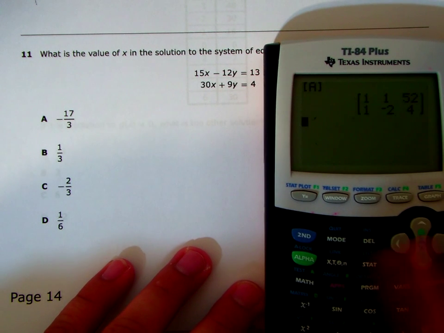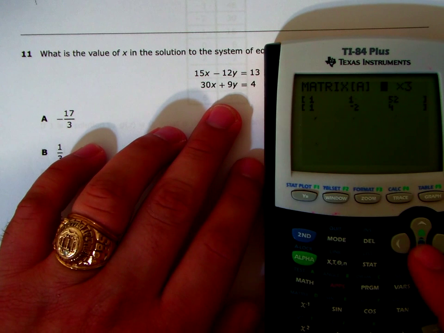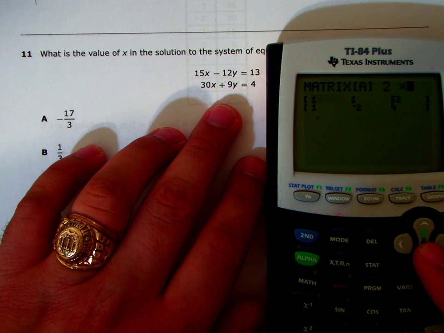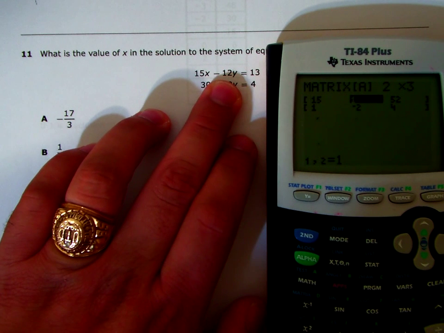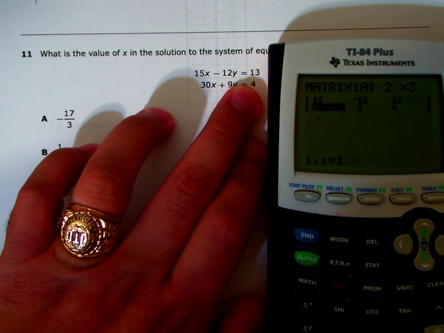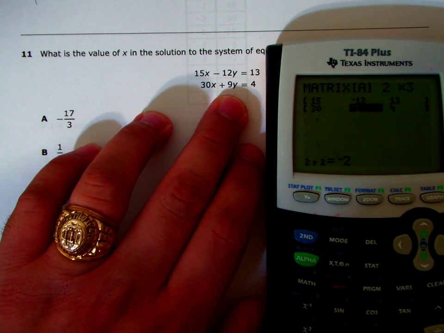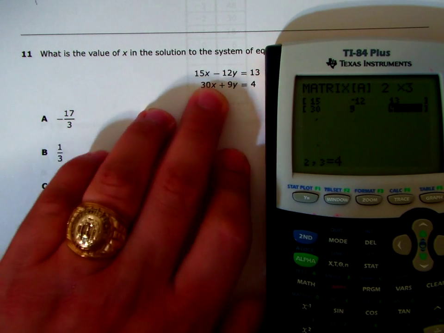So here, matrices: go to edit. Then 2 by 3, so the first number is 15. Then you have a negative 12. Don't put minus 12, put negative 12. Then 13, 30, 9, and 4. See how I just typed these in?